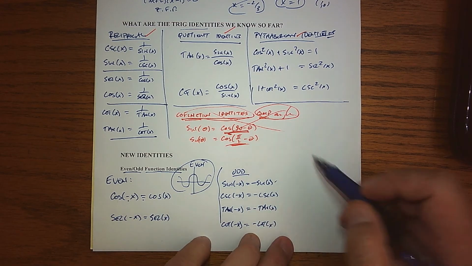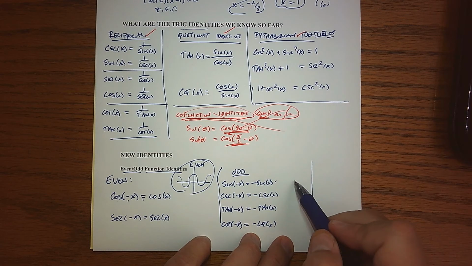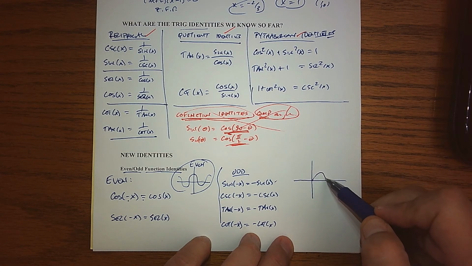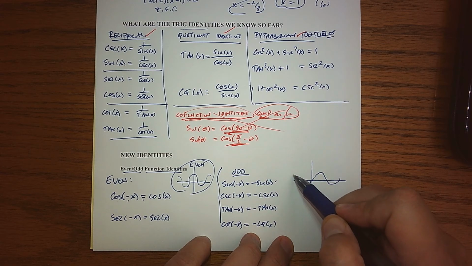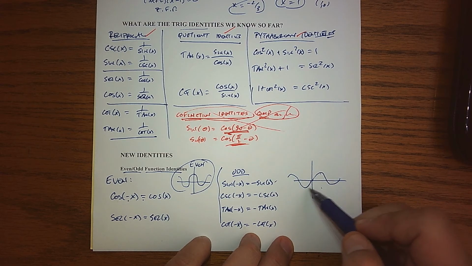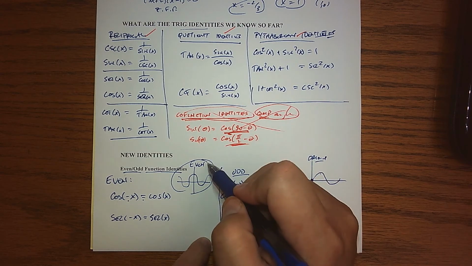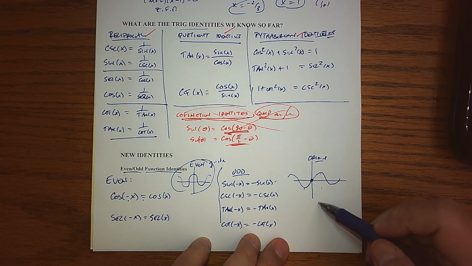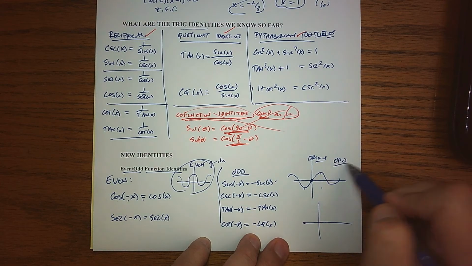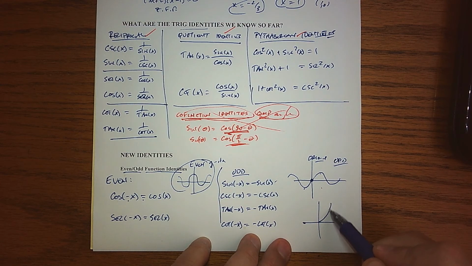The reason being, again, if we look at the graph of sine, it did something like this. If we double flipped it, or rotated it around the origin, it was symmetric about the origin. That makes it an odd function. It's the same thing with tangent. The tangent graph looked like this with the asymptotes. If we double flipped it or just rotated it around the origin, this graph becomes that graph. So again, it's an odd function.